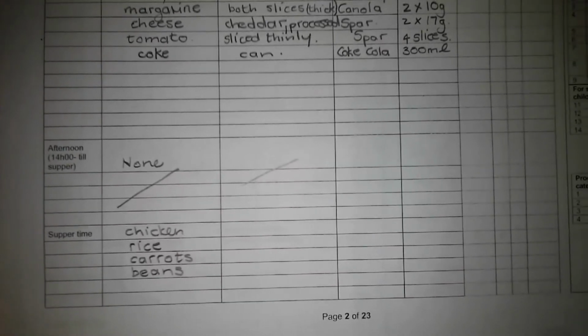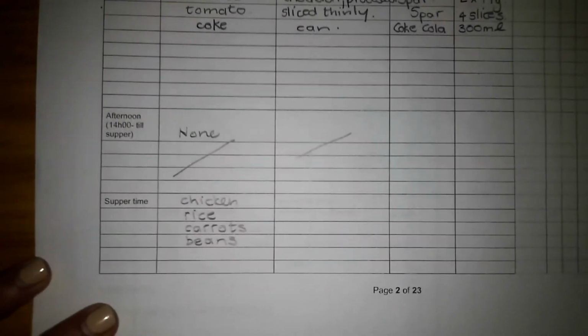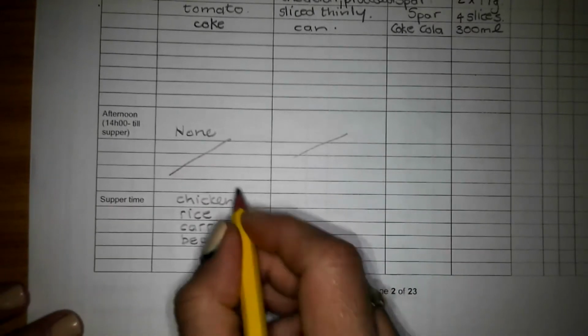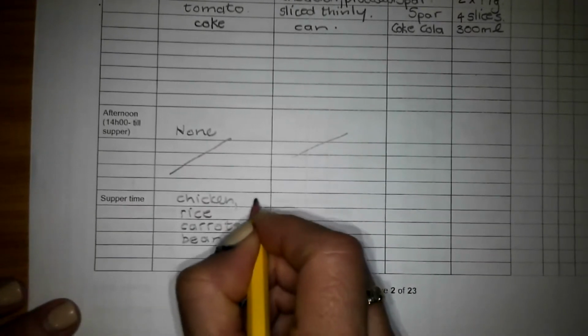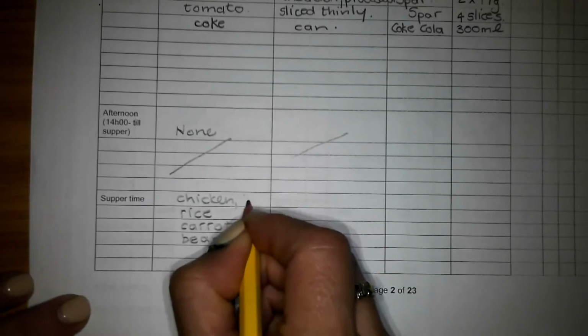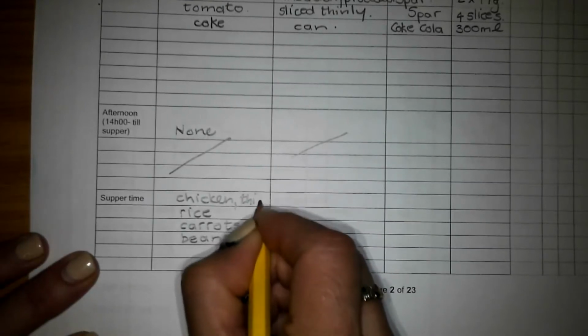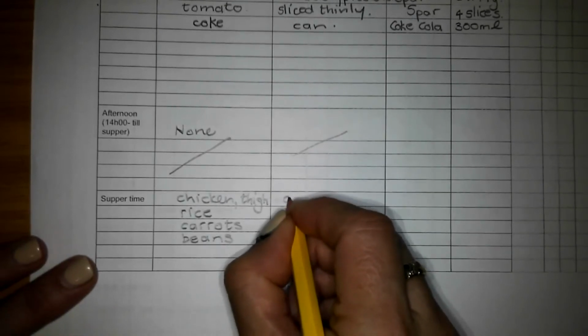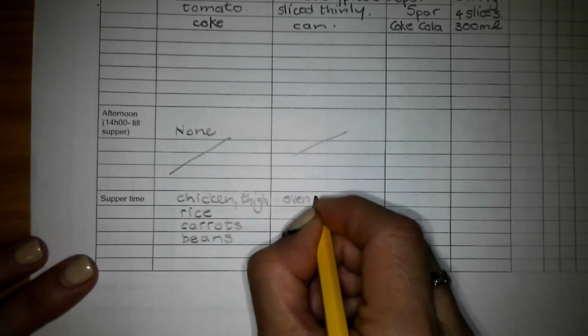So now you can also see that here at the supper time, so the chicken, what type of chicken was it? Was it a chicken thigh, for instance? So how was it cooked? So it was oven roasted.